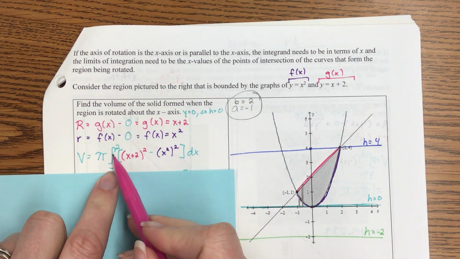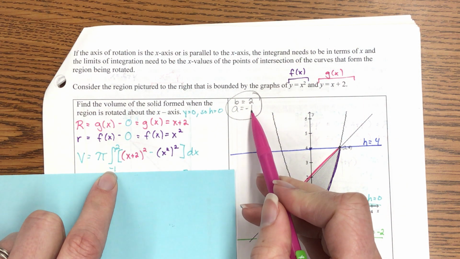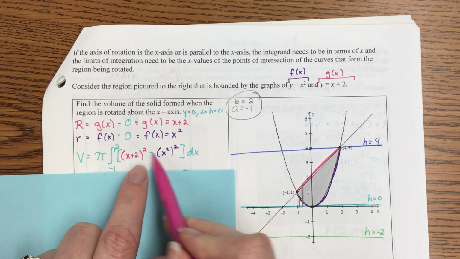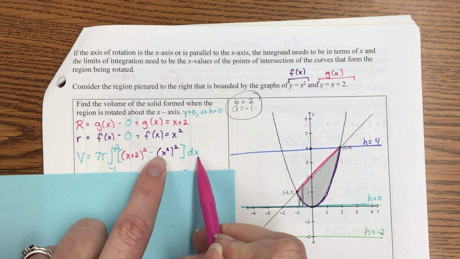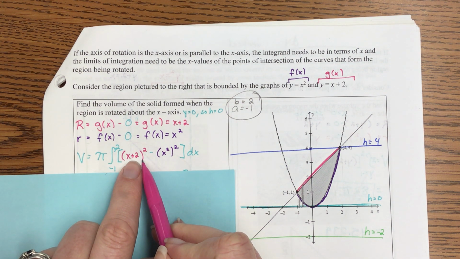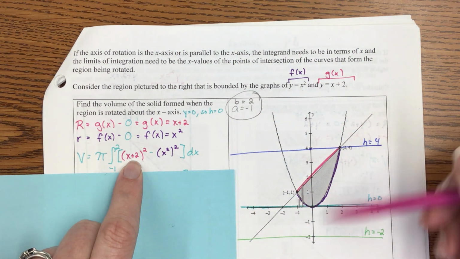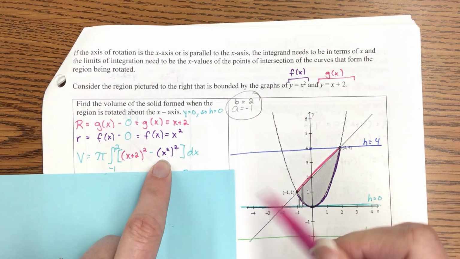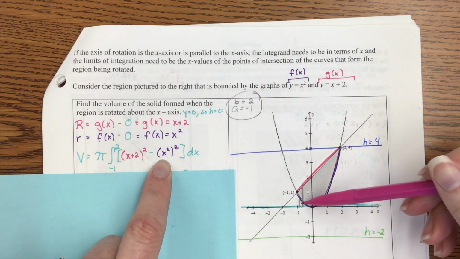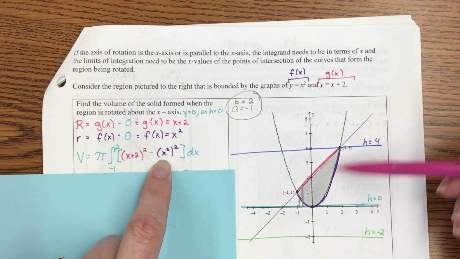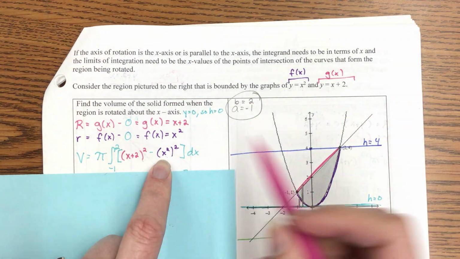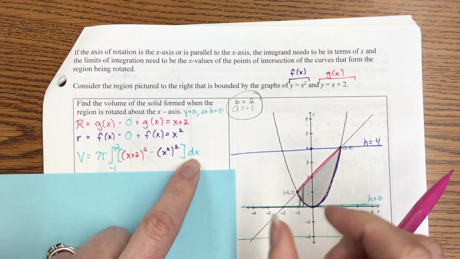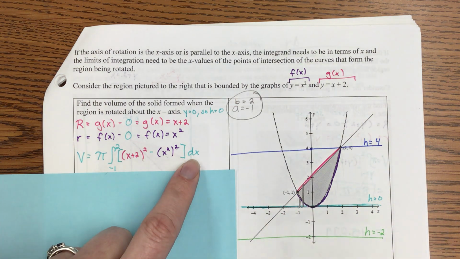Volume equals pi times the integral from a to b, and we said a was -1 and b was 2, of, and I put brackets, big R squared minus little r squared, and then dx at the end. So big R squared is the area that we would get from revolving the pink around. Little r squared is x squared squared, and that is the area that we would get from revolving the purple around. So that's the empty space. This is solid space minus the empty space. And then dx is the thickness of the disk that we get.